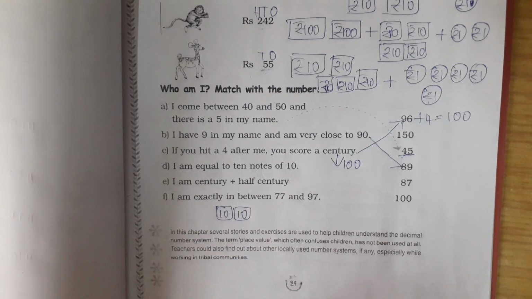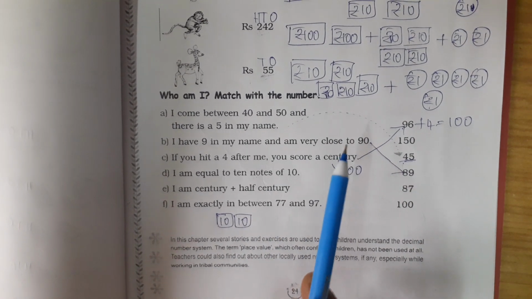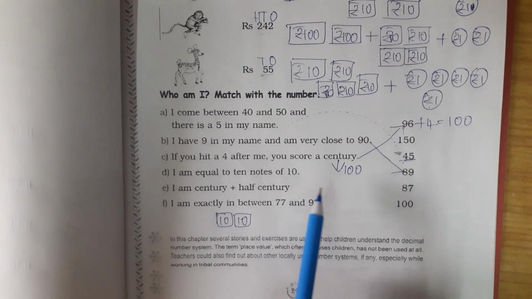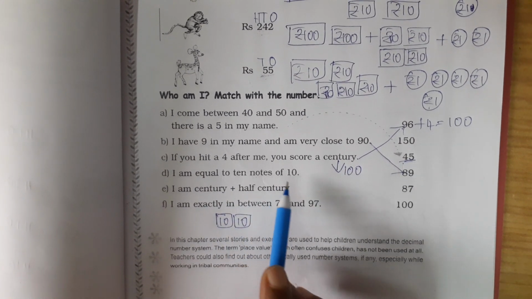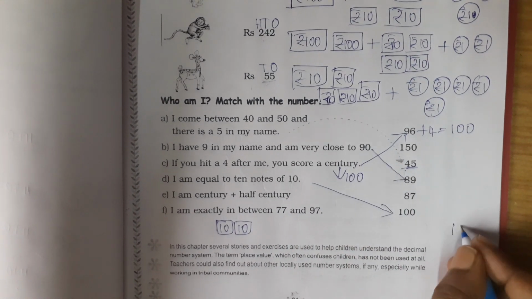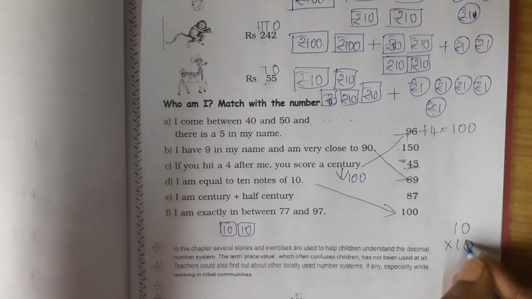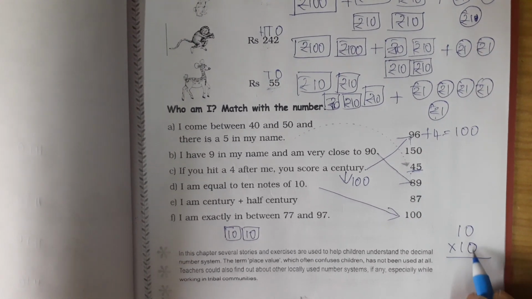210 means 20, 310 means 30, 510 means 50, 710 means 70, 910 means 90, 1010 means 100. 10 tens are 100. Otherwise you can multiply and check your answer. 10 into 10. For this there is a simple method, that itself you can do.